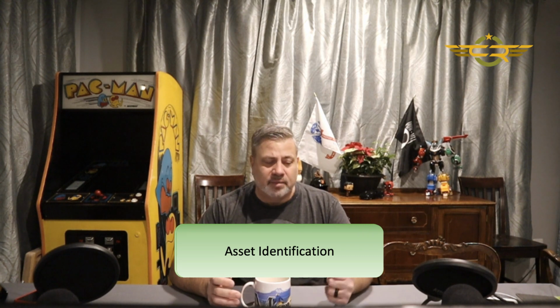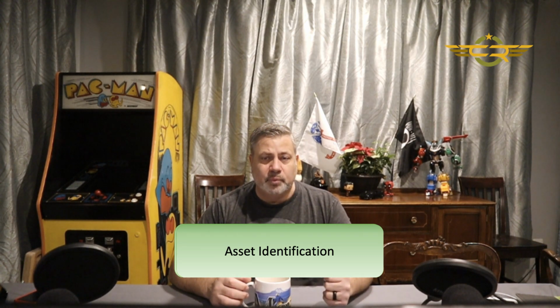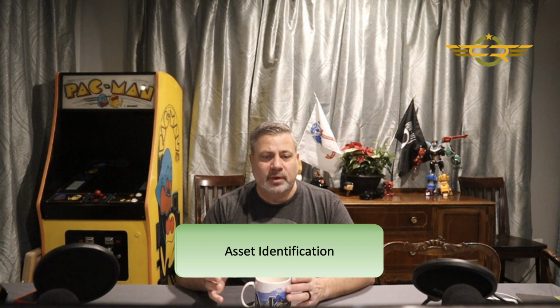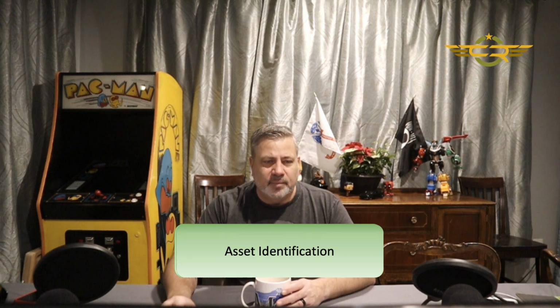Next, we have to define our assets. And remember, assets can be both physical and logical. So we can have a physical asset like a server, or we can have a logical or a software asset.